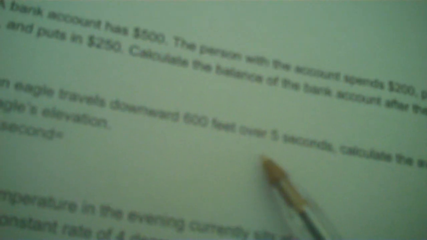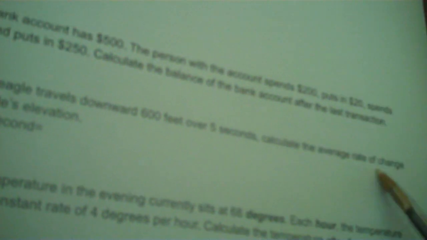Okay, number 27. An eagle travels downward 600 feet over 5 seconds. Calculate his rate of change of the eagle's elevation feet per second. Again, just use fundamental math. You don't need algebra unless I give you the units in bold. Simple. Feet per second means he tells you he travels 600 feet in 5 seconds.